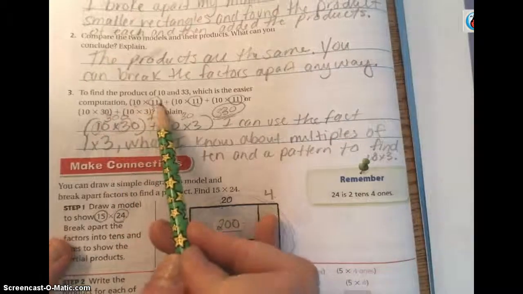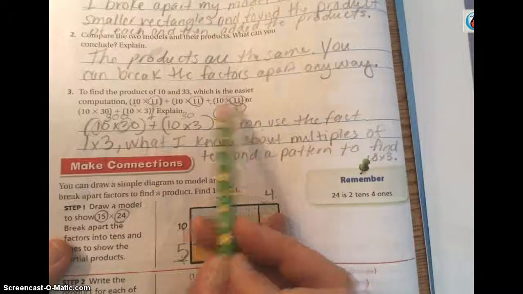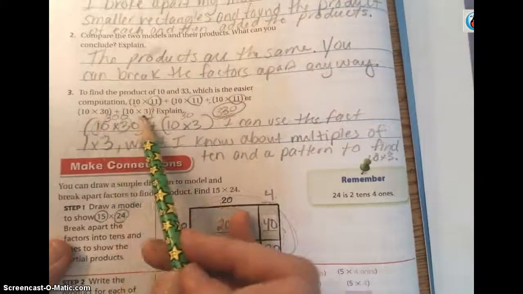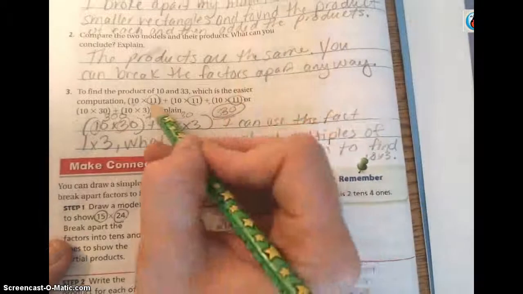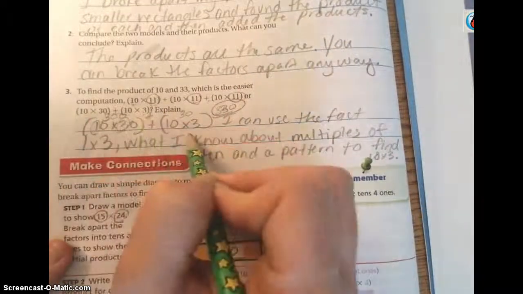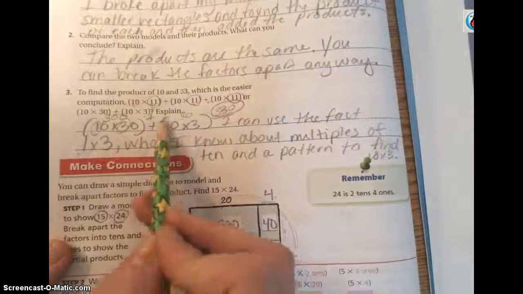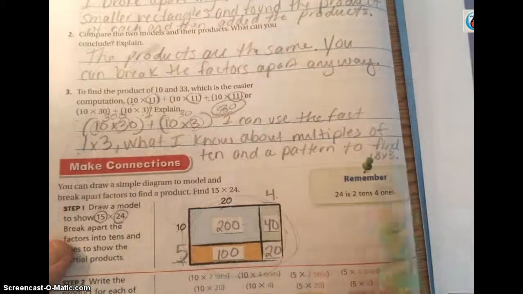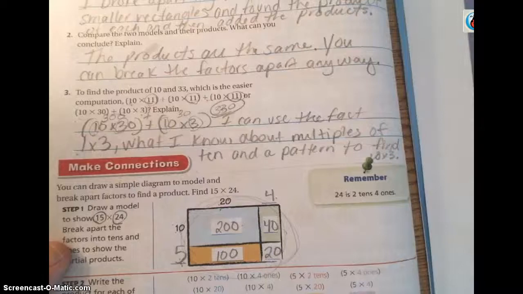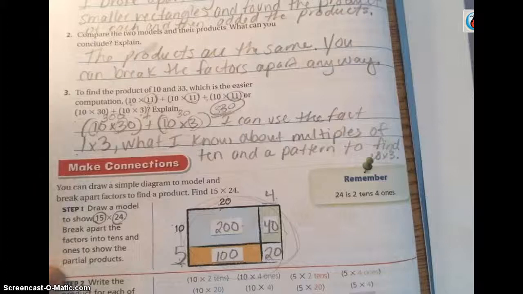And then number 3, to find the product of 10 and 33, which is the easier computation? 10 times 11 plus 10 times 11 plus 10 times 11, or 10 times 30 plus 10 times 3. I'm going to say that 10 times 30 plus 10 times 3 is easier because I can use the fact of 1 times 3 and what I know about multiples of 10 in a pattern to find 10 times 3. So I can count by tens, 10, 20, 30, to find what 10 times 3 is. Okay?